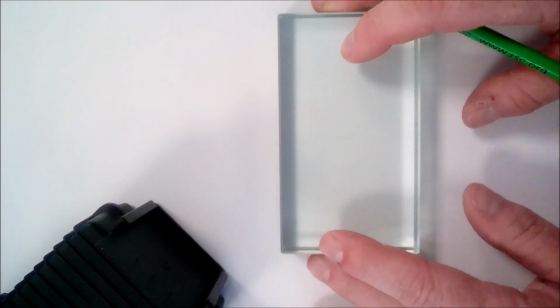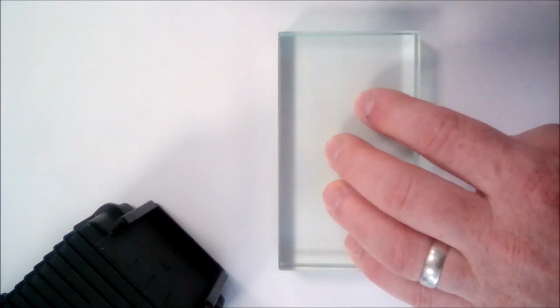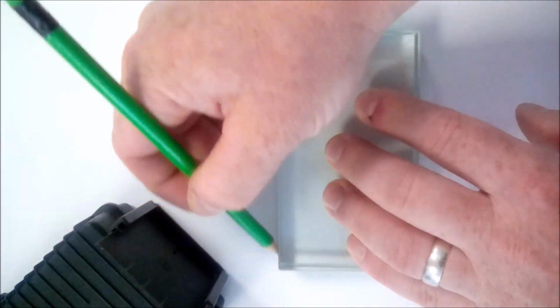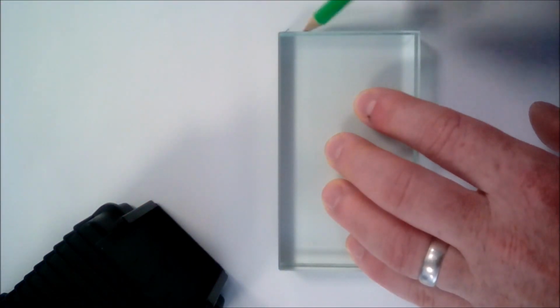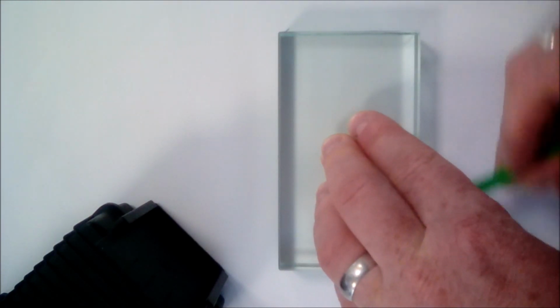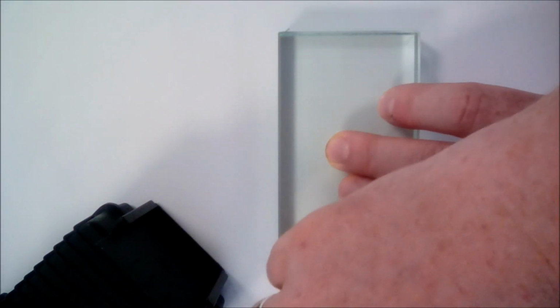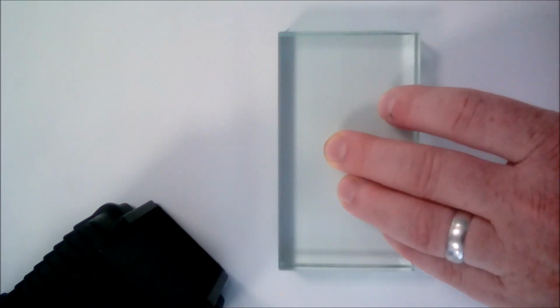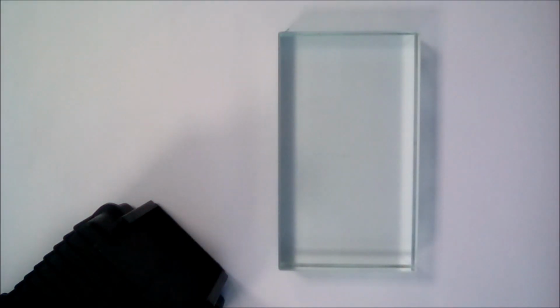So we set our glass block on our paper and we draw around it using our sharp pencil, so that we know exactly where our block goes if we need to move it.